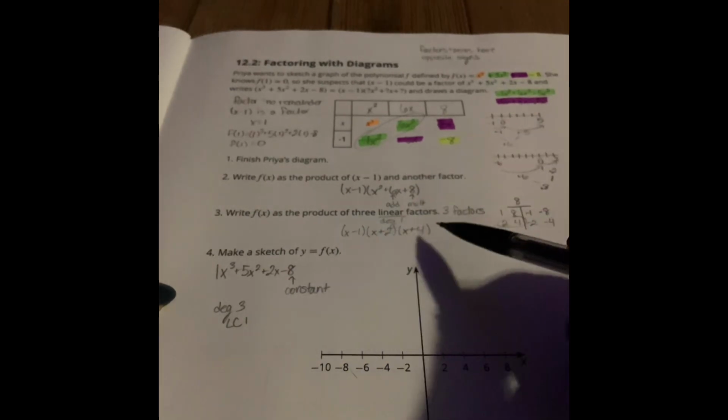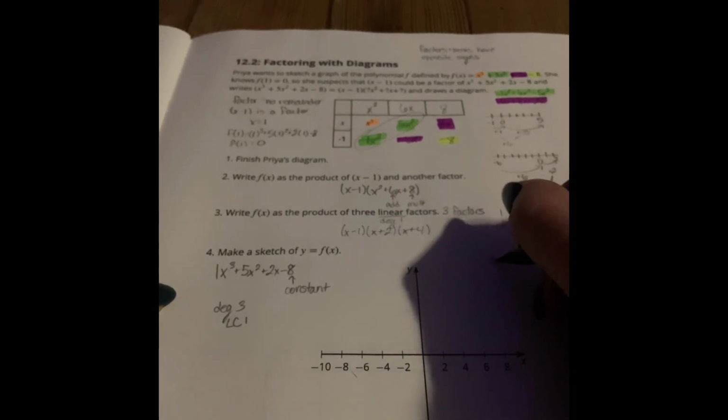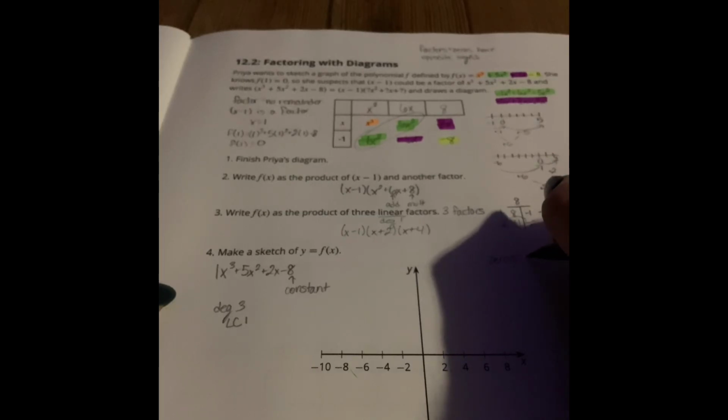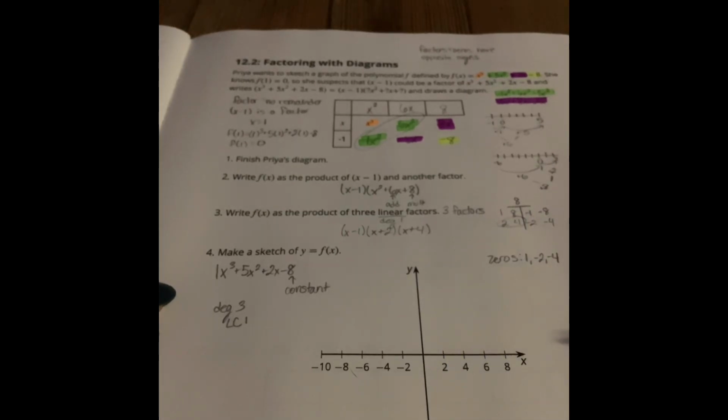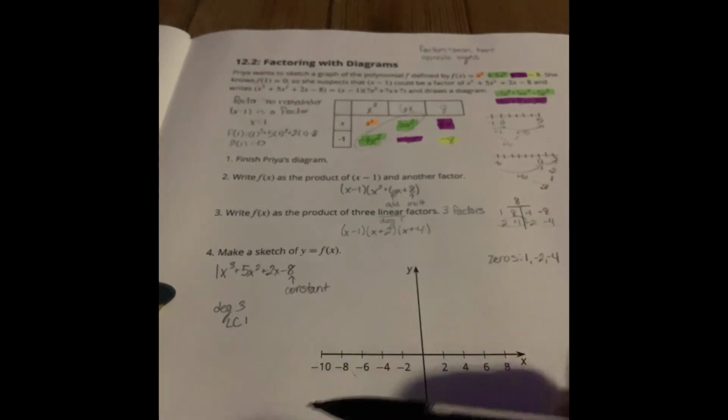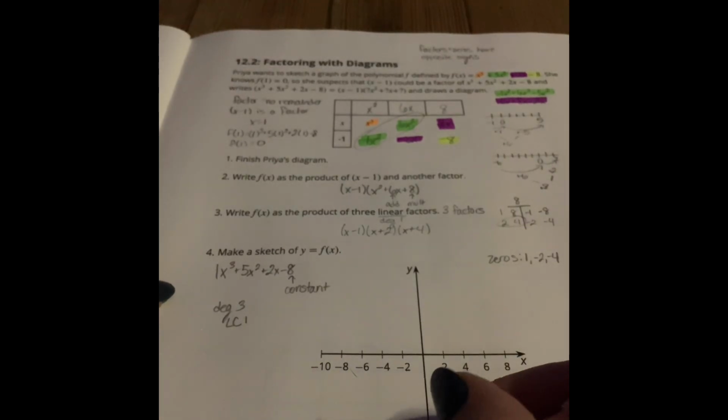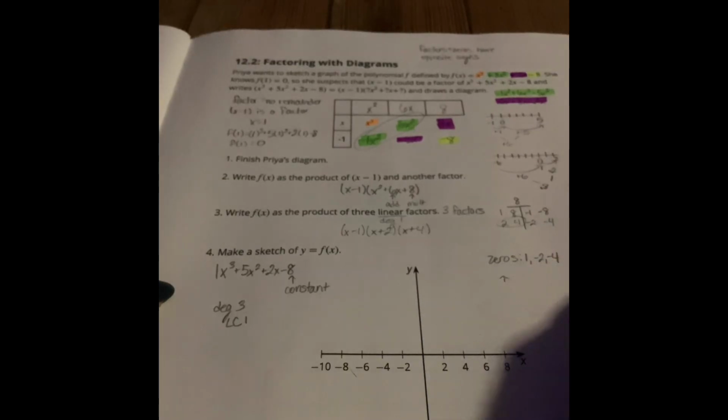From our factored form, we see that our zeros are 1, negative 2, and negative 4. It's a degree 3 with a positive leading coefficient, so we know we're coming down in that third quadrant and going up in the first quadrant.